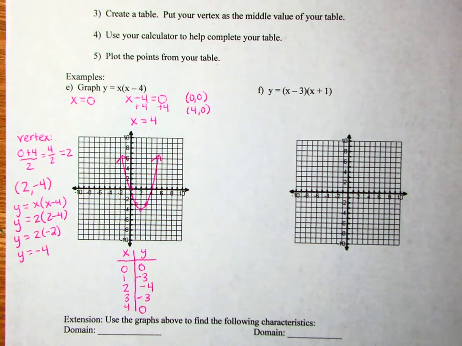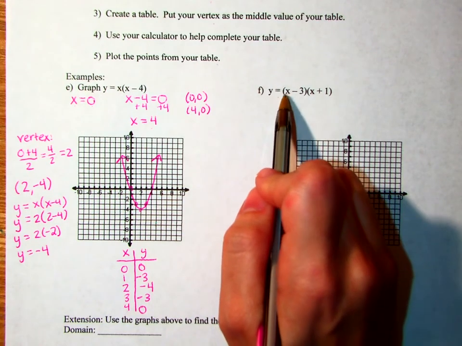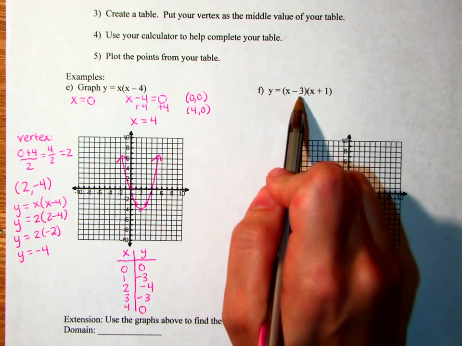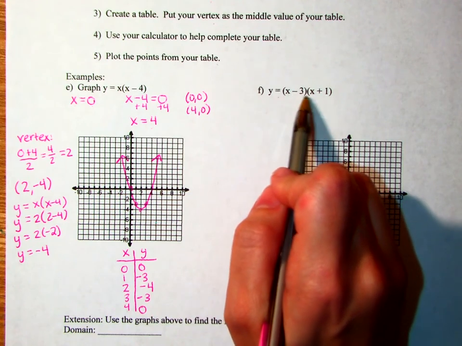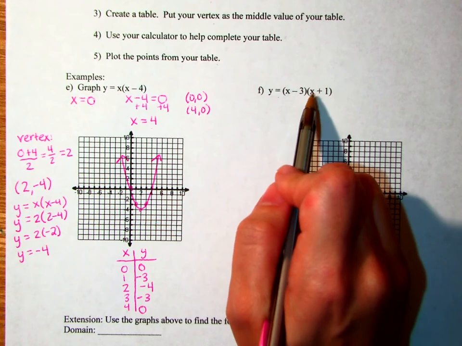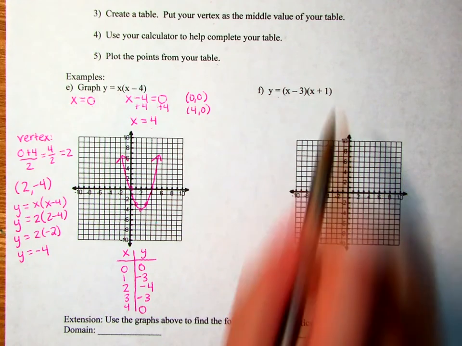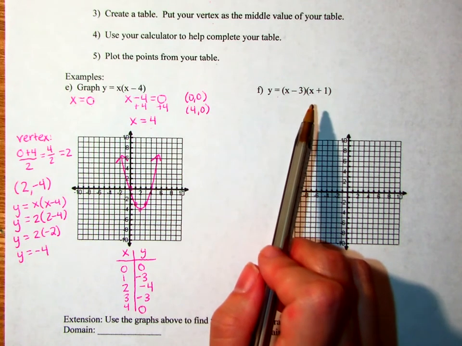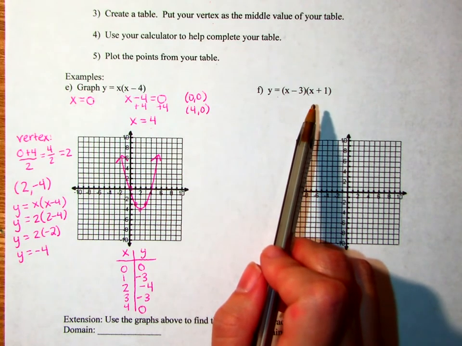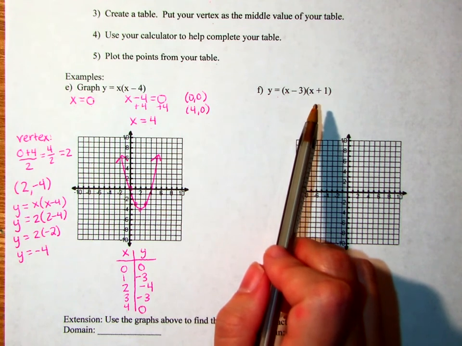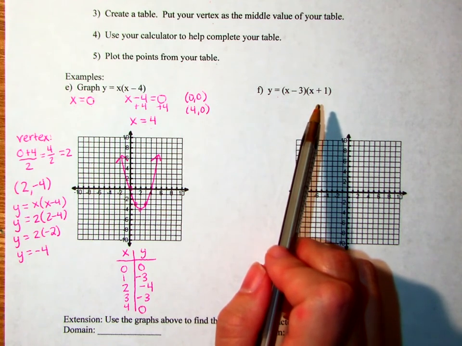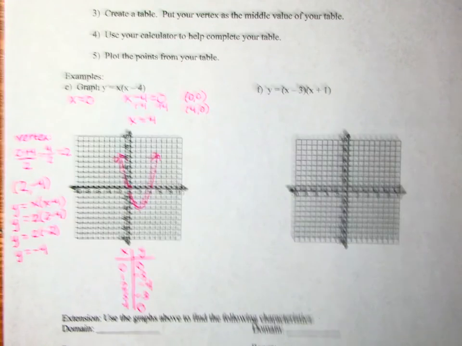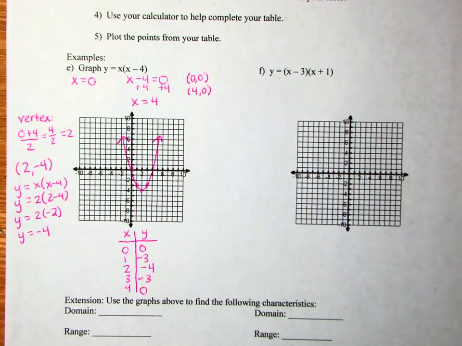At this point, I want you to try F. F is y equals, open a parenthesis, x minus 3, close the parenthesis, times, open a parenthesis, x plus 1, close the parenthesis. I want you to graph that. Remember, you start by finding your zeros, use the zeros to find your vertex, then create a table where the vertex is in the middle, use your calculator to help you, and plot your points. Then you can push play on the next video when you've had a chance to try the problem.